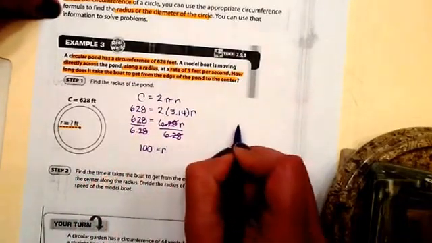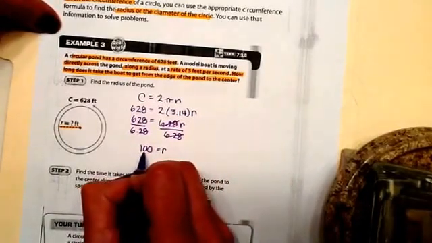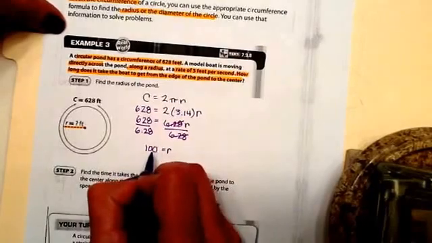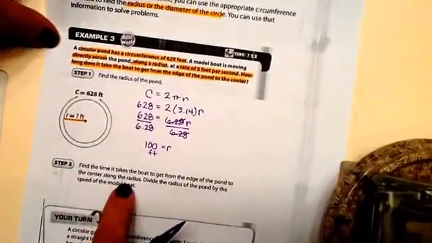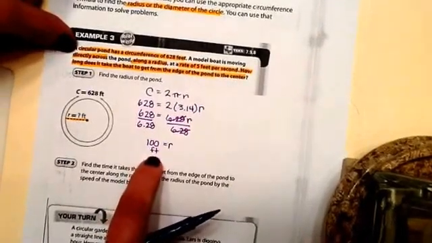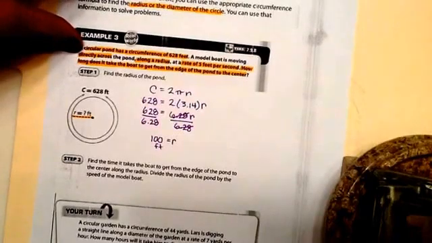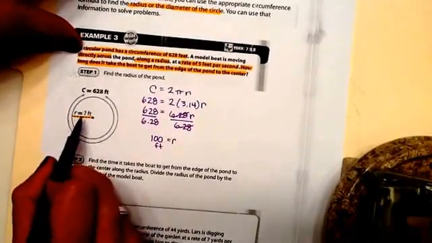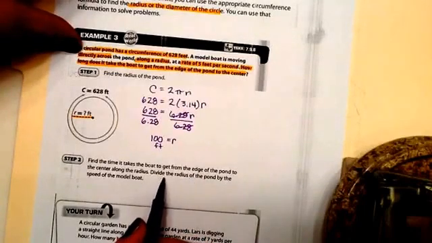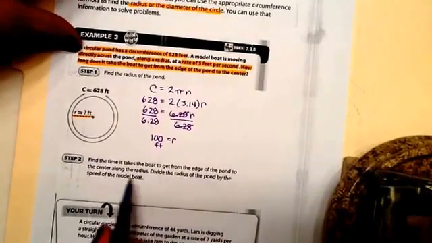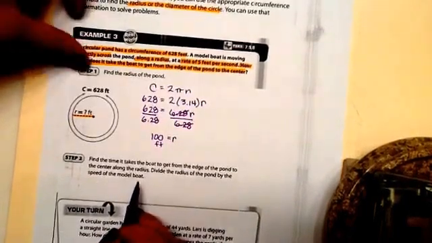You could show your division over here if you need to. So our radius ends up equaling 100 feet. In step 2, because that's not the answer to the question, it was asking us how long is it going to take the boat to get from the edge of the circle to the center. So once we find the radius, they need us to divide the radius of the pond by the speed of the boat.